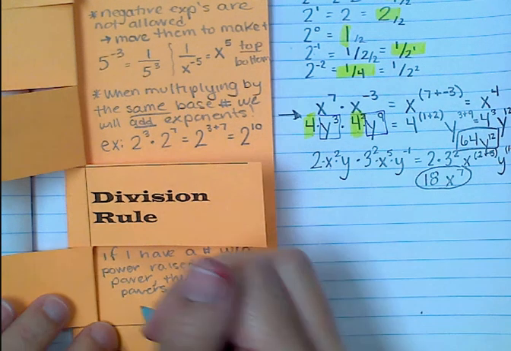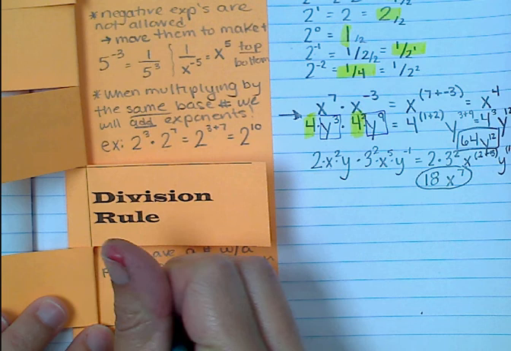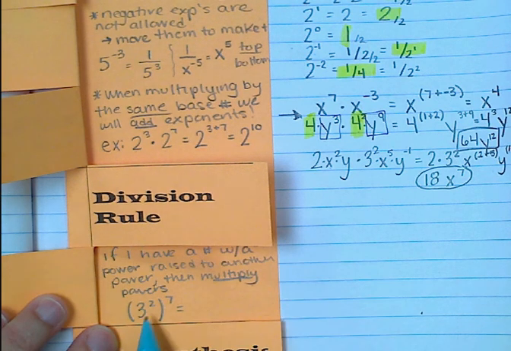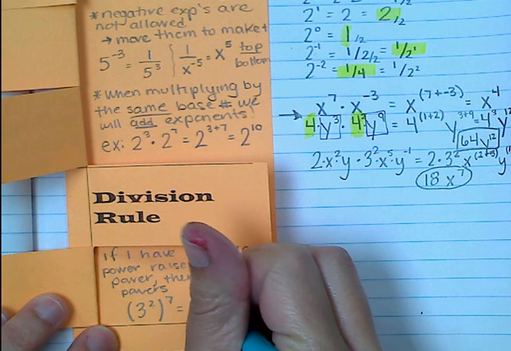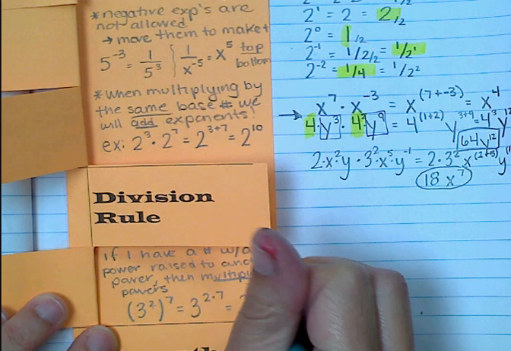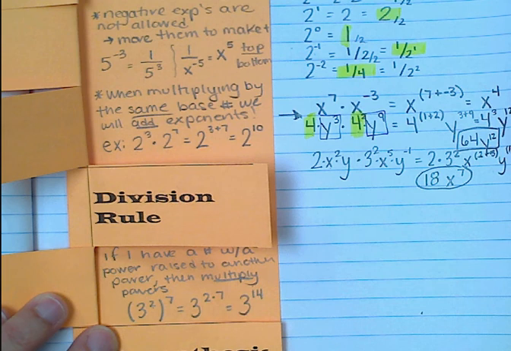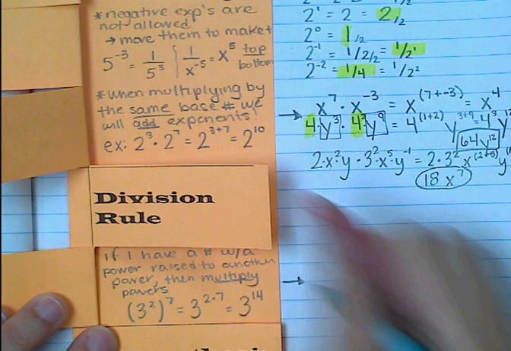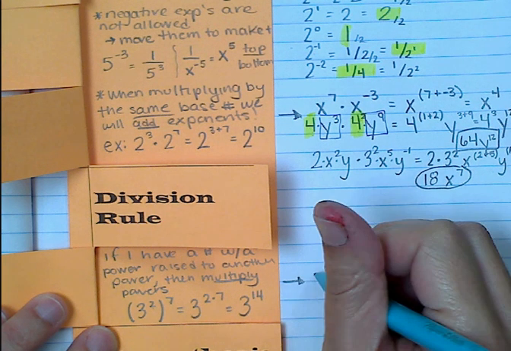What this looks like is if I have something like 3 squared to the 7th power, so I have a number with a power raised to another power, then what I do is I just multiply the powers, so 2 times 7, and so this would be 3 to the 14th power, which is huge. Okay, one other small example of that, or maybe 2 others.